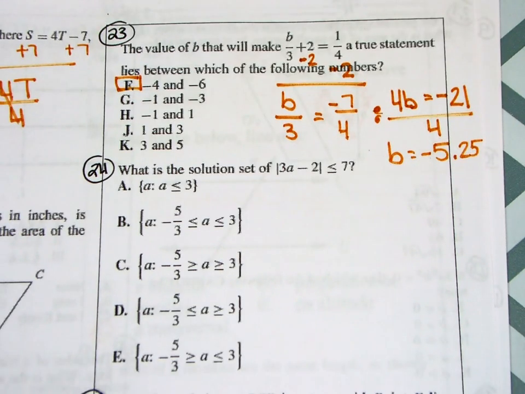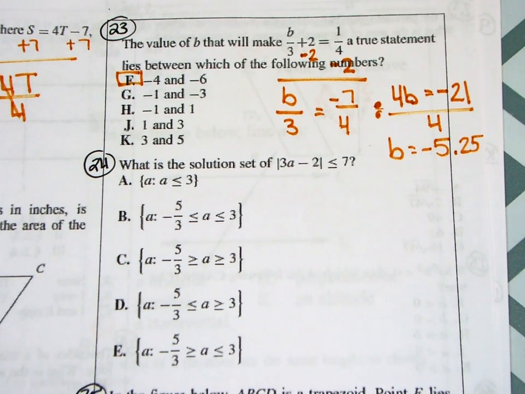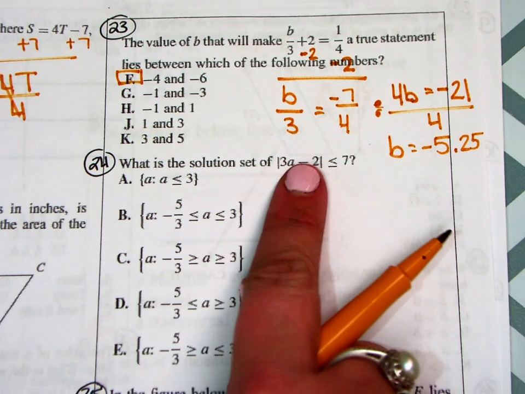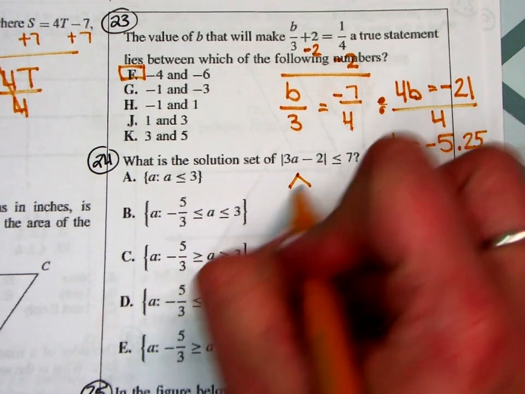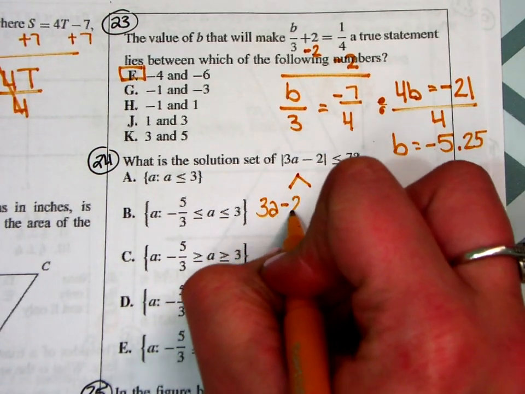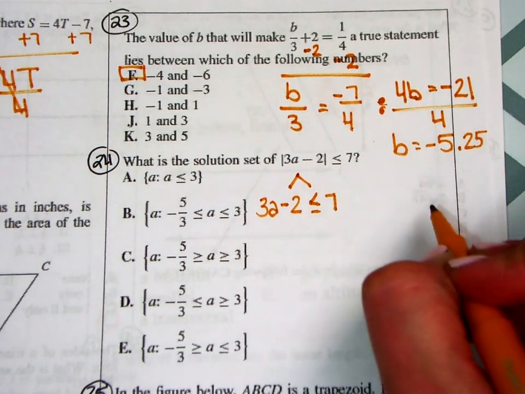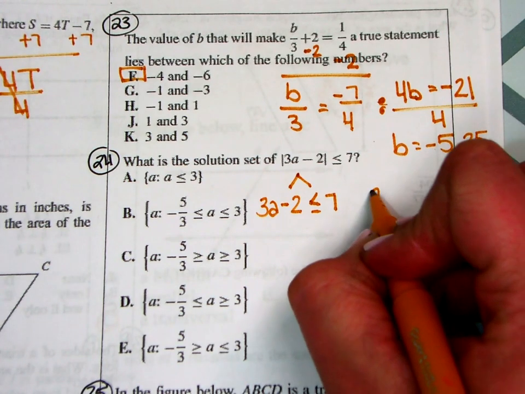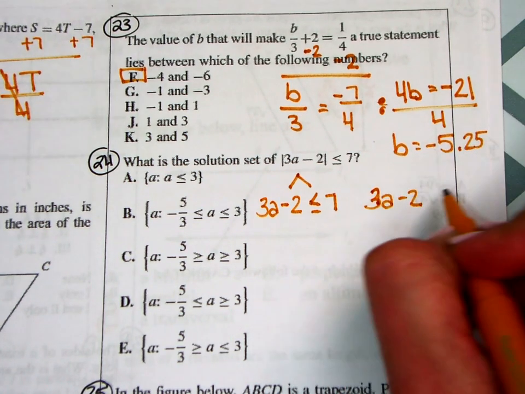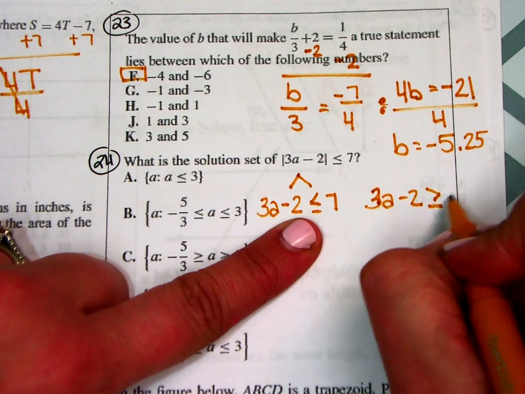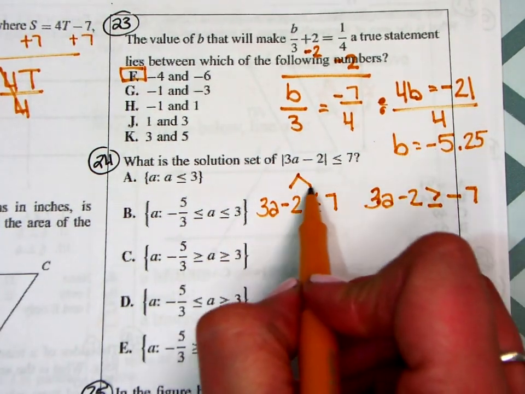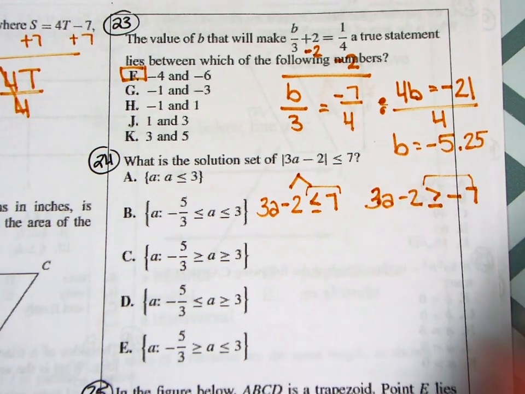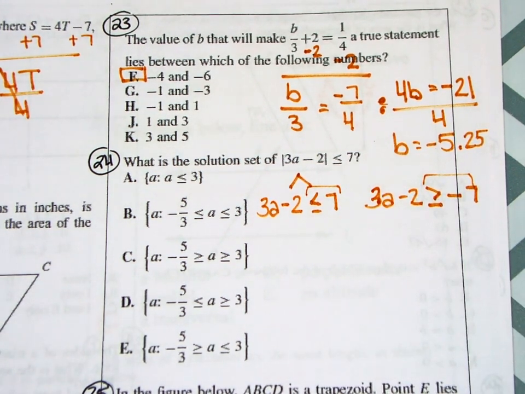Solving an absolute value. In this problem, make sure that what you're going to do is isolate the absolute value, which it's already done. So now I need to break it up into my two cases. The first case, you keep identical, everything about it. The second case, 3a minus 2, you flip the inequality and change the sign. You have to do both. So the difference is right here. One's the same, one you flip and change sign.